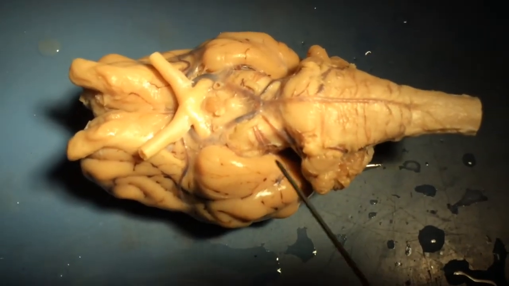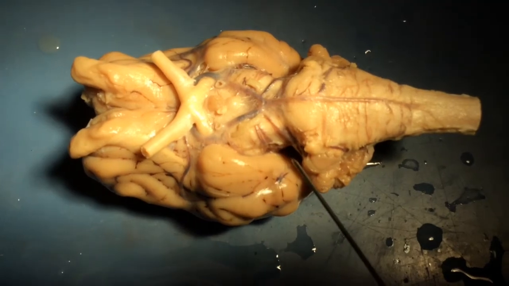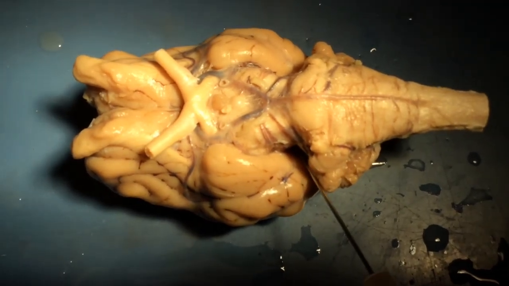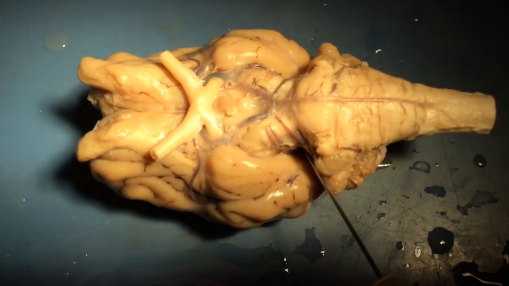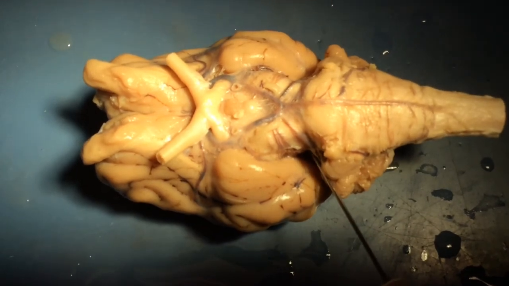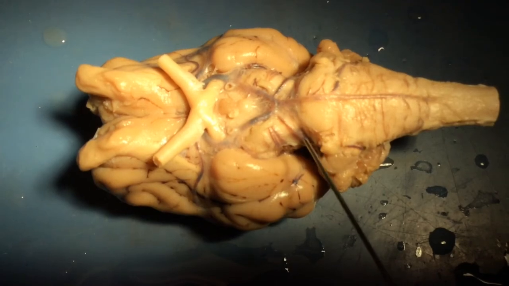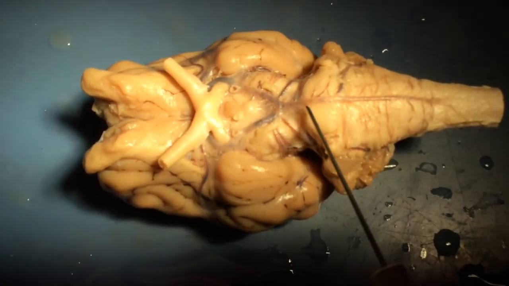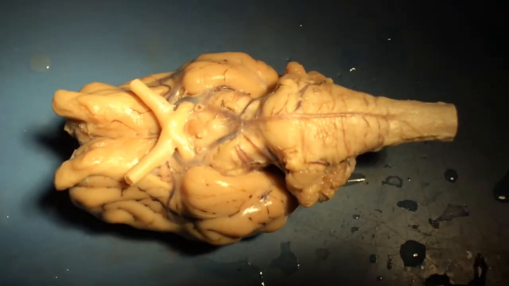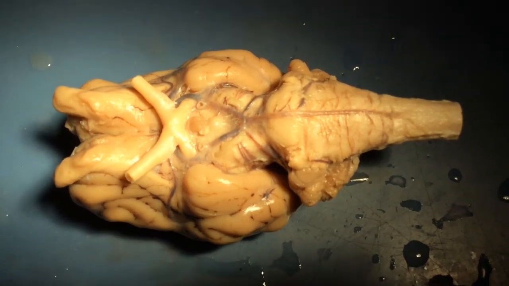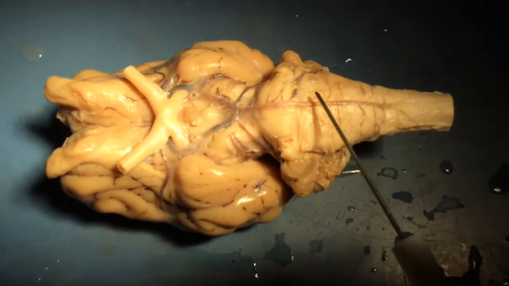Then cranial nerve 3 is the oculomotor nerve. Cranial nerve 4 actually emerges from the side, and sometimes you can see that because it's protected where it emerges from the side between the cerebellum and the cerebrum. It also emerges from the midbrain and is also a nerve involved in eye muscles and eye movements.